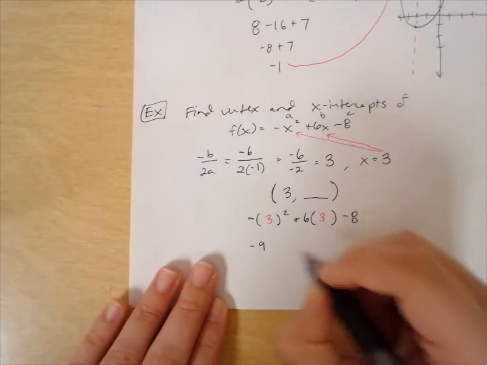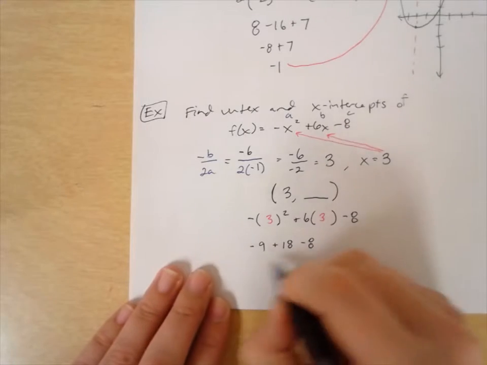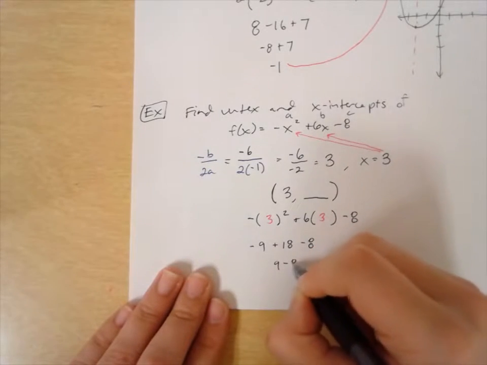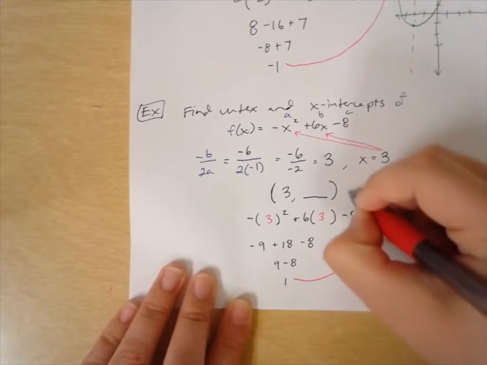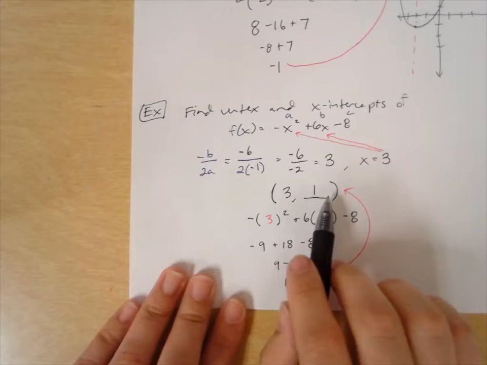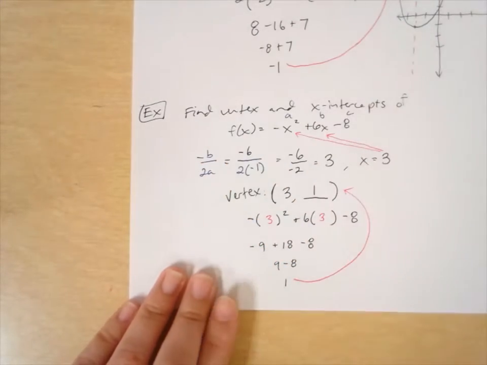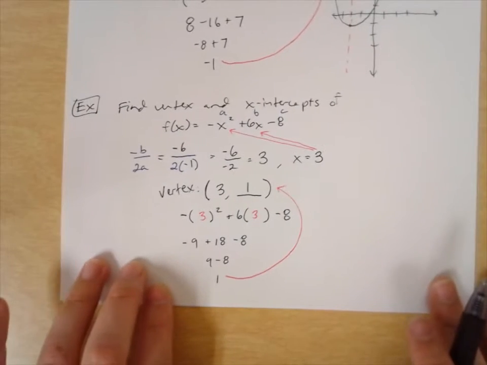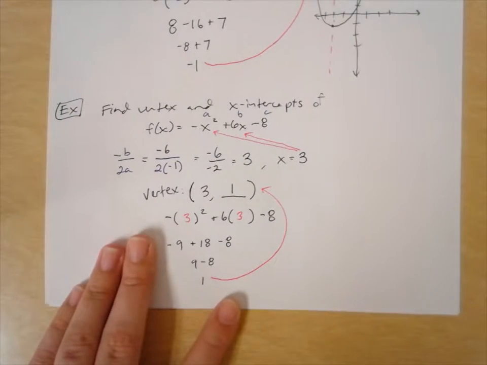And then we get negative 9 plus 18 minus 8. So we get 9 minus 8. We get 1. We put that back into our vertex. And so our vertex occurs at the point 3, 1.